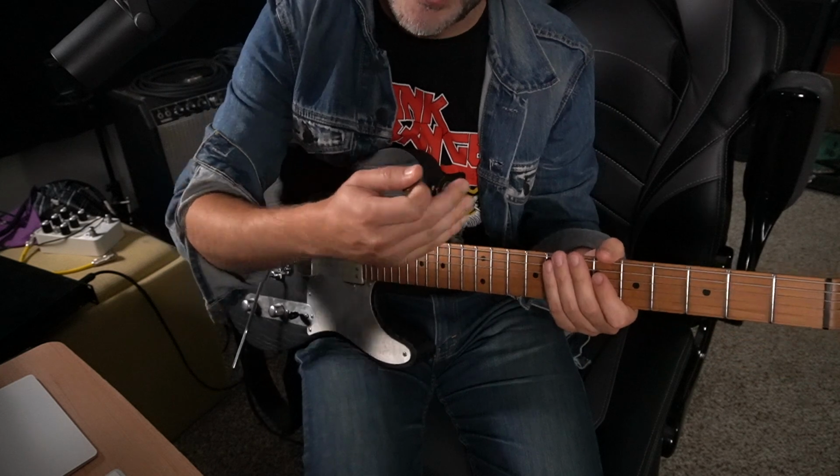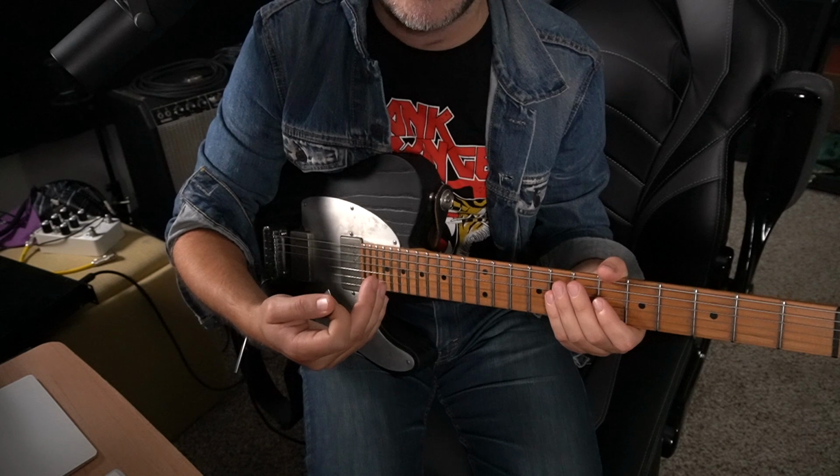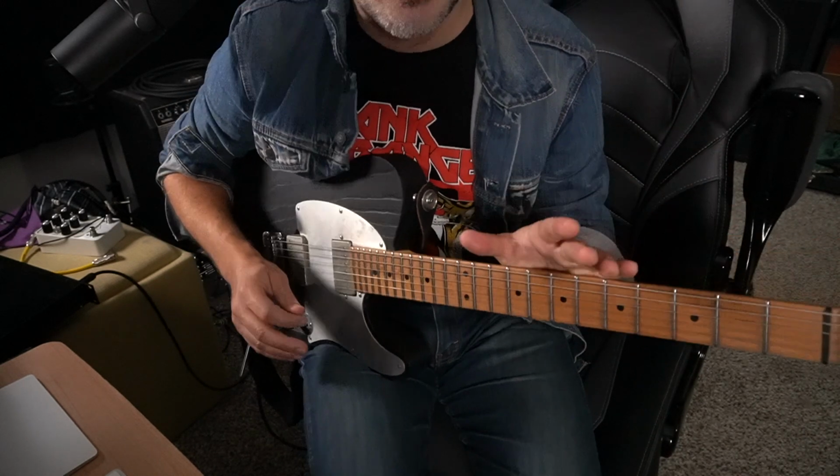Okay? Anytime you say minor, you're just moving it back a half step. Flat, you're just moving it back a half step. Sharp, you're raising it a half step. Okay? You see how easy this can be?